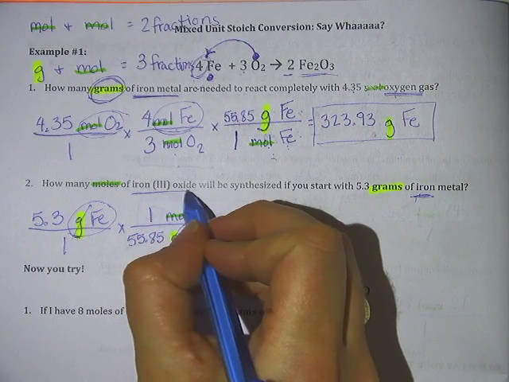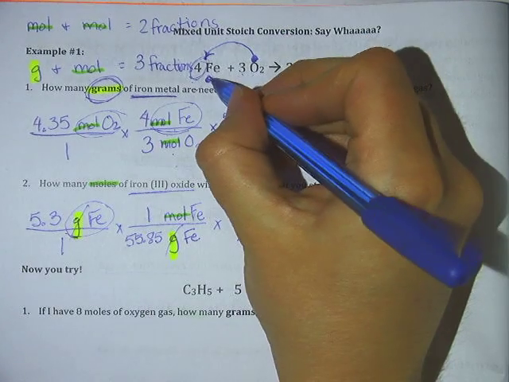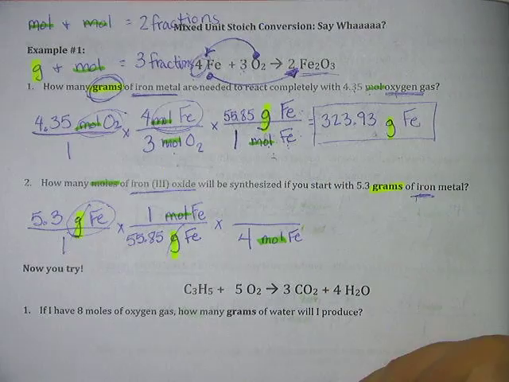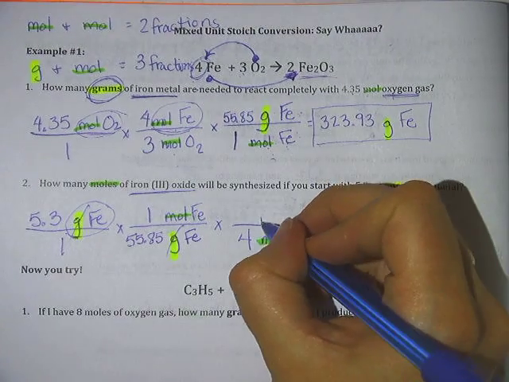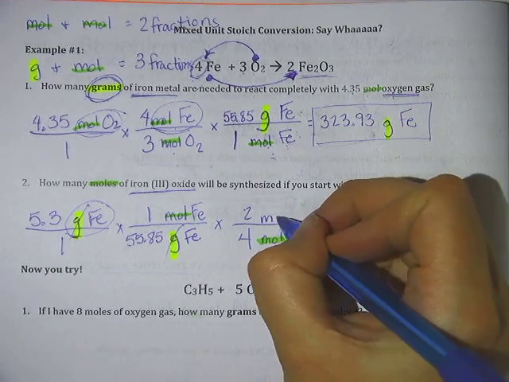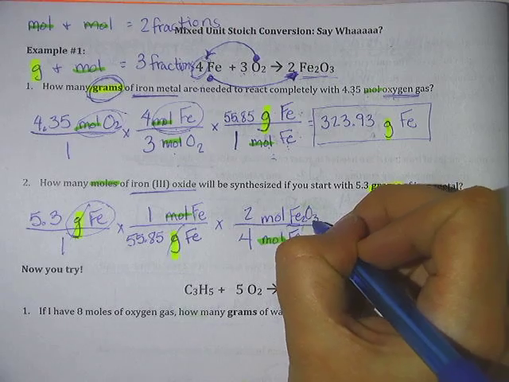O2. They ask for iron 3 oxide. They want the compound for this problem. Fe2O3. So it is going to switch to 2 moles of Fe2O3.